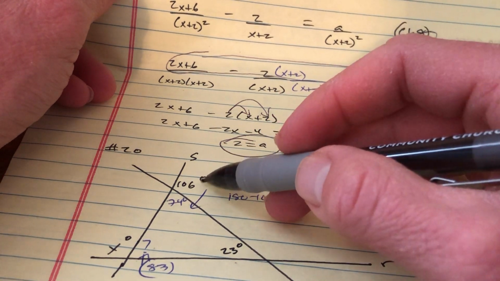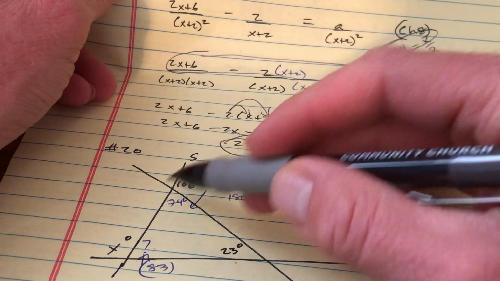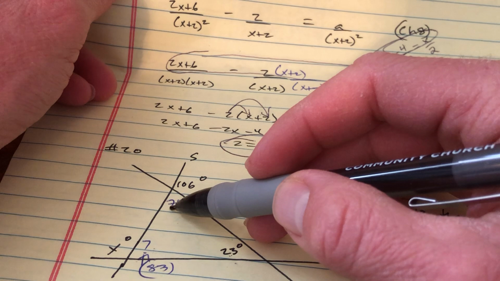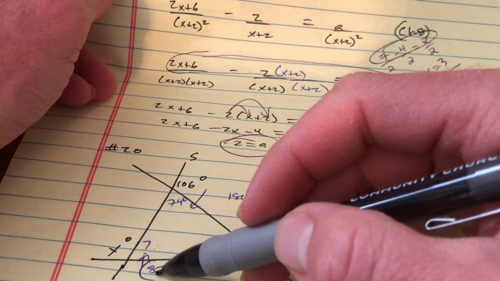So I start here, 180 minus 106, because it's a straight line, is 74. Add these two together. Subtract from 180. I get 83. x is 83. x is 180 minus 83.